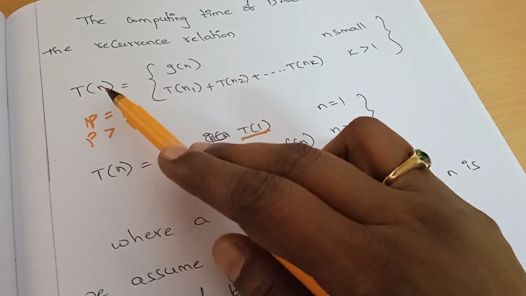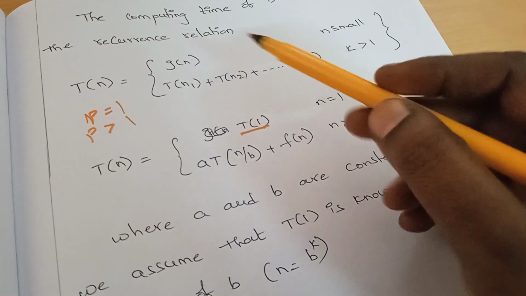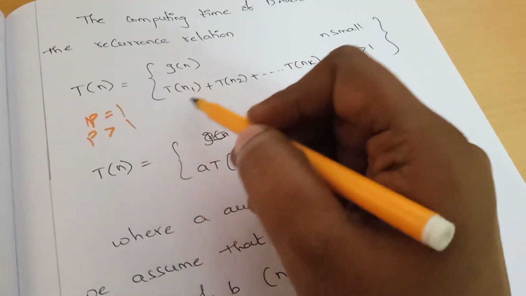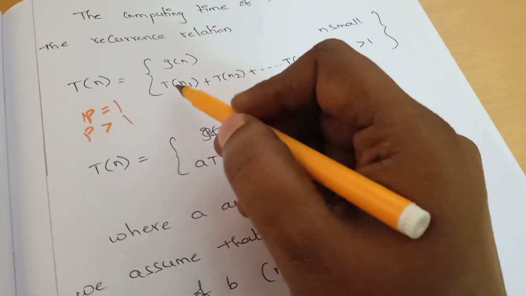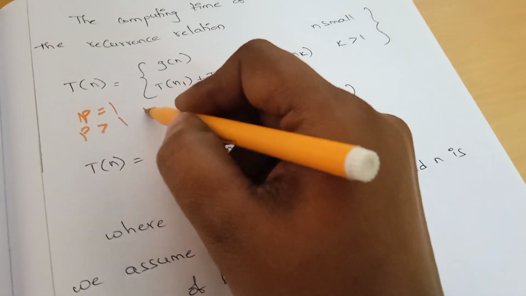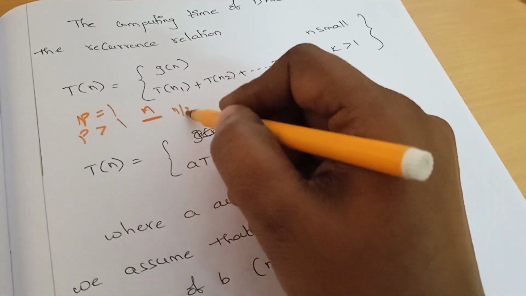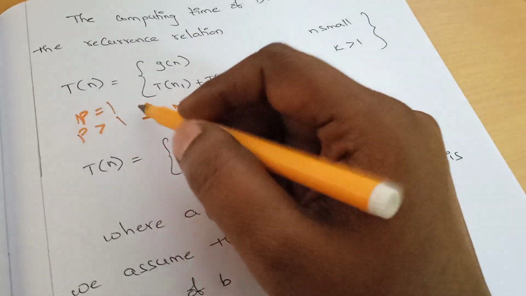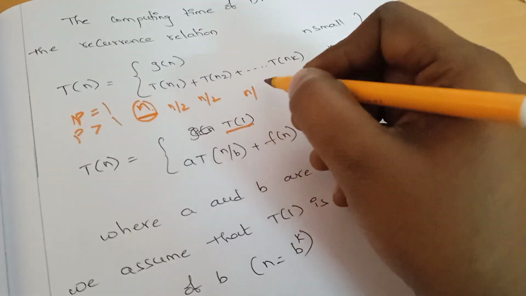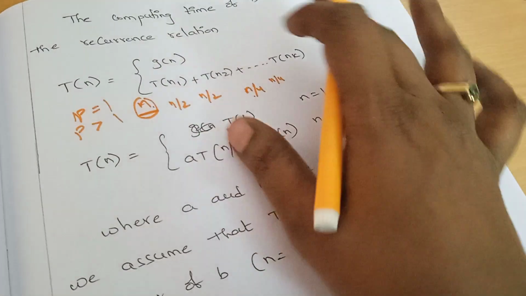If it does not have just one element, that means it has more than one element, and the problem will get divided into pieces or subproblems n1, n2, up to nk. To divide, the size of each subproblem will be something like n by 2, right? If I have a problem of size n and want to divide it into 2 halves, it will be n by 2 and n by 2. If I want to divide it into 4 pieces, it will be n by 4.